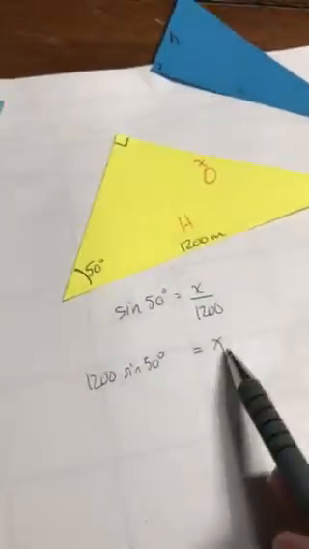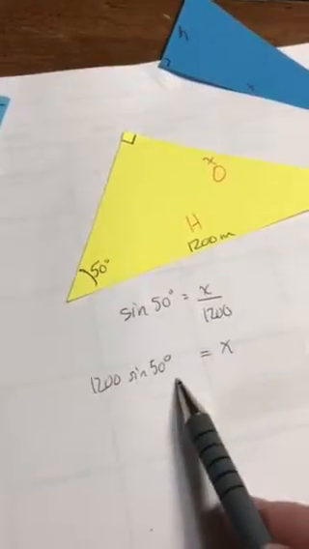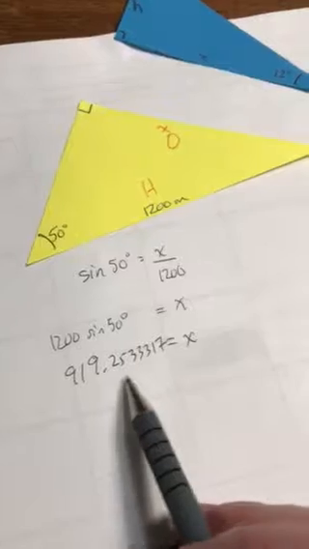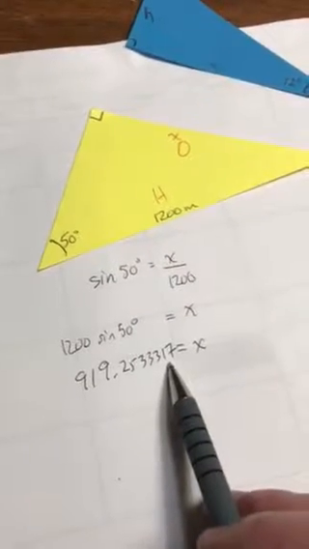Bear with me here. It's hard to write and hold the phone at the same time. So X equals 1,200 times sine 50. If I put that into my calculator, I would get 919.2533317.